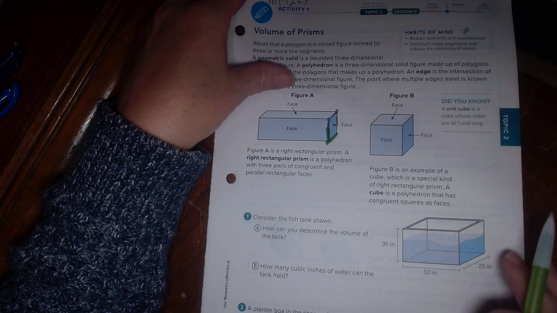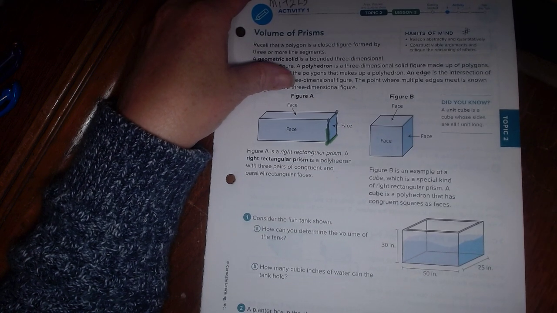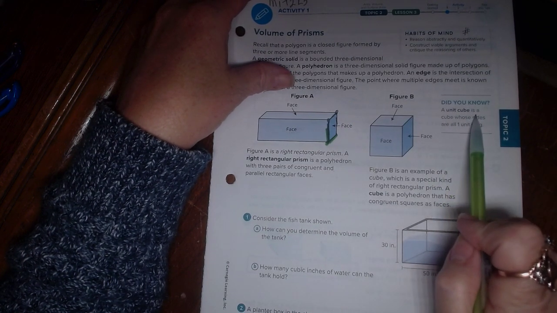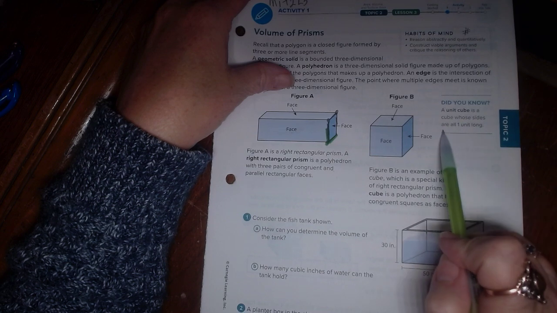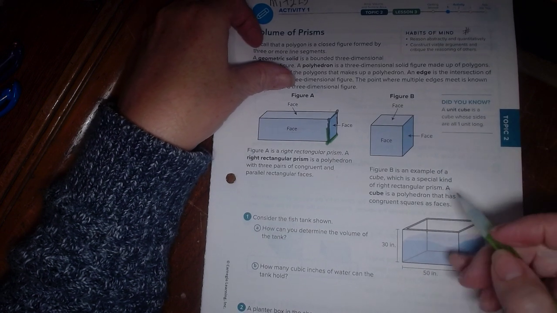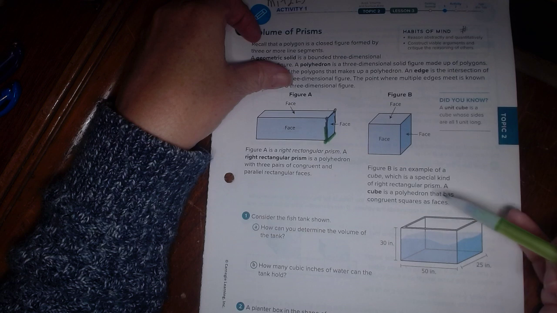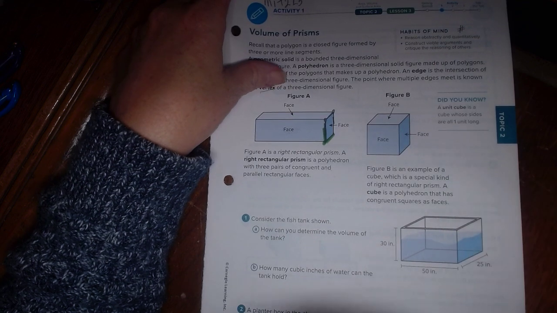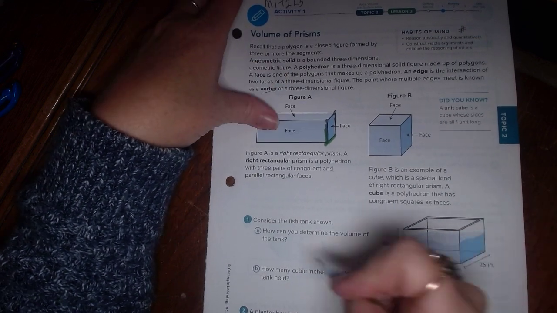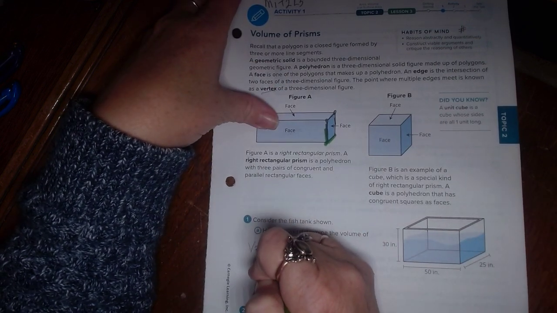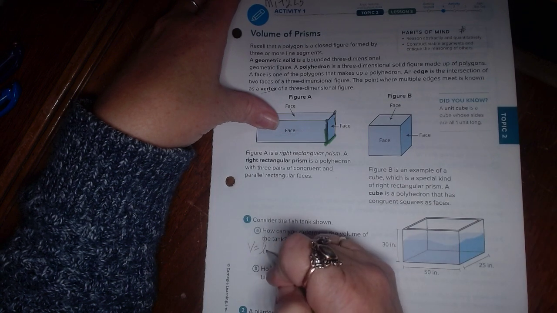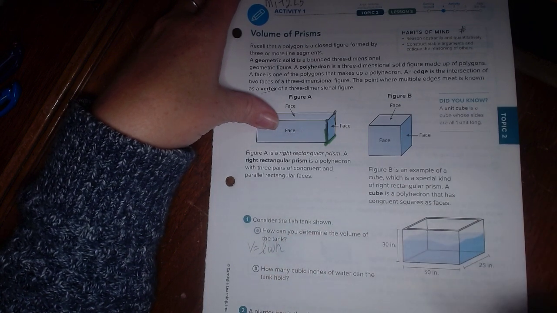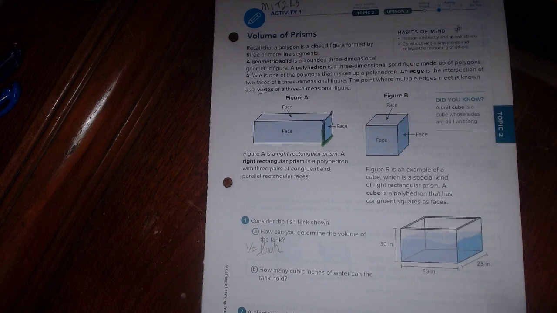Okay, so consider the fish tank shown. Did you know a unit cube is a cube whose sides are all 1 unit long? Number 1, consider the fish tank shown. How can you determine the volume of the fish tank? Well, we read on the previous page that volume is found by multiplying the length times the width times the height. Length times width times height. Please write that down.